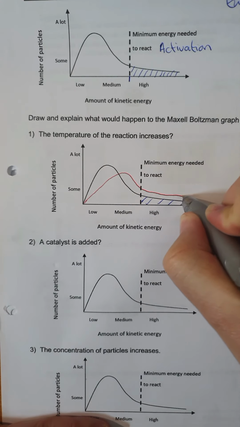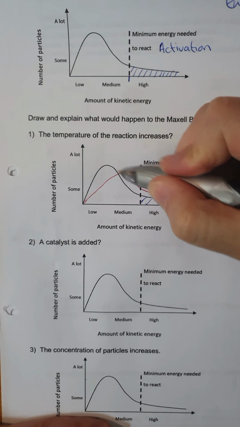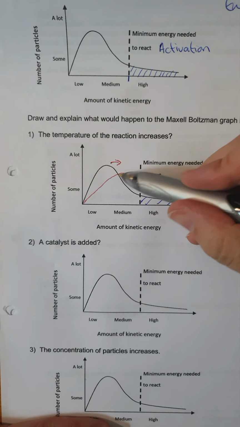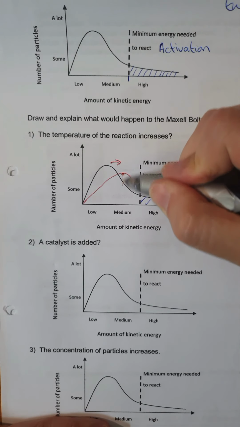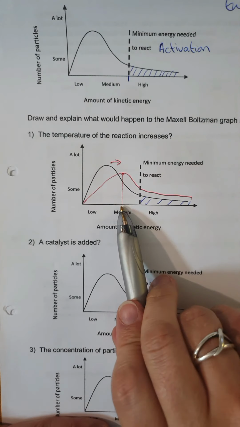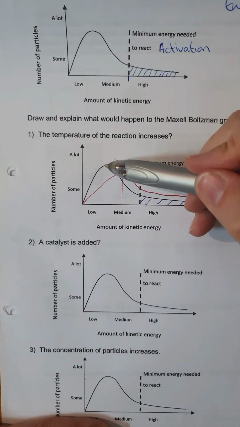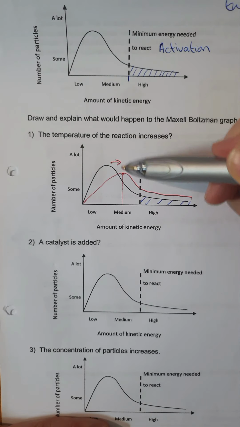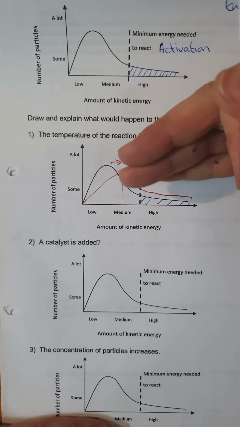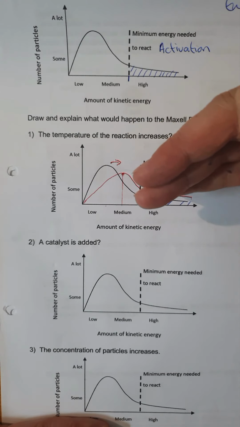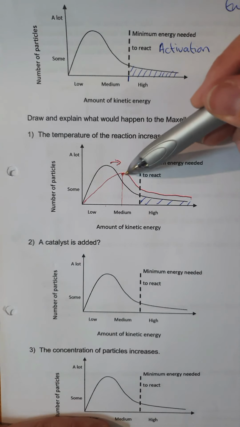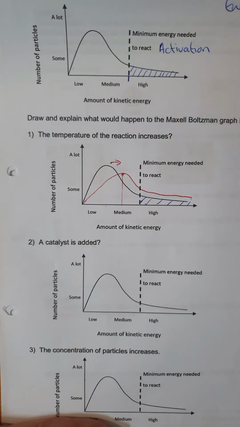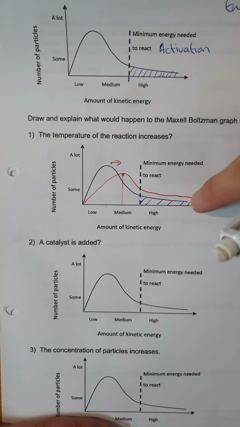Our peak will shift in that direction, so most of our particles have a medium energy now, where here it was between low and medium. The peak drops down a little bit because our shape changes, but our area can't change. So all that part above there has now been taken away, and we've moved those over here and spread it there.